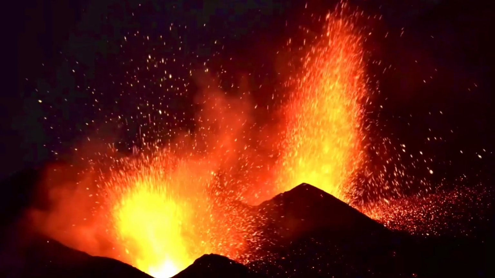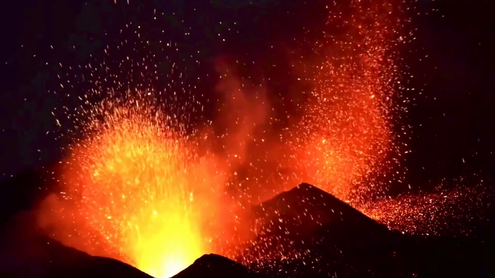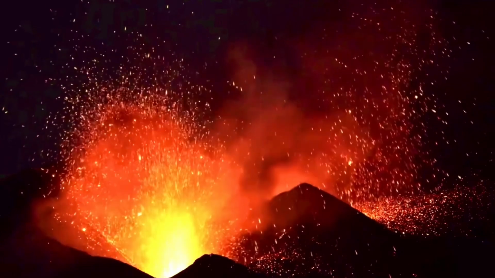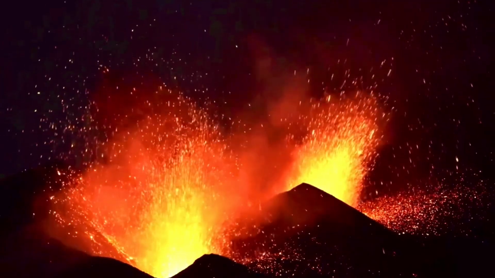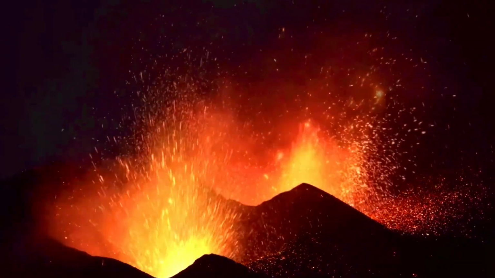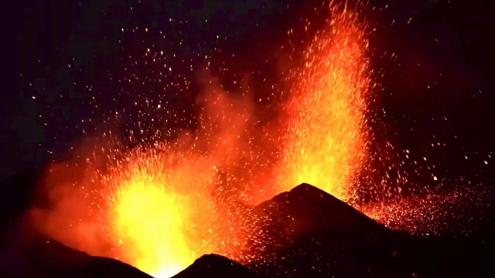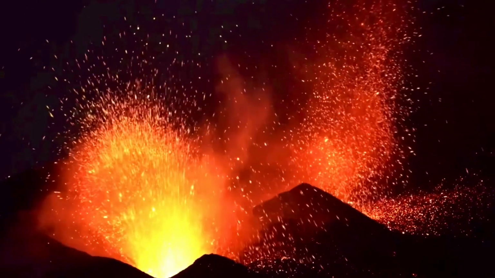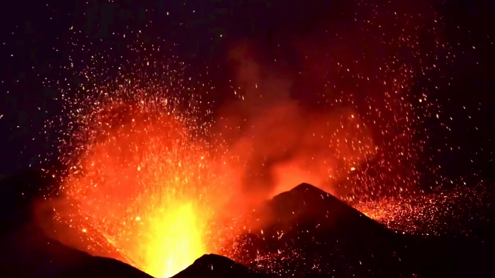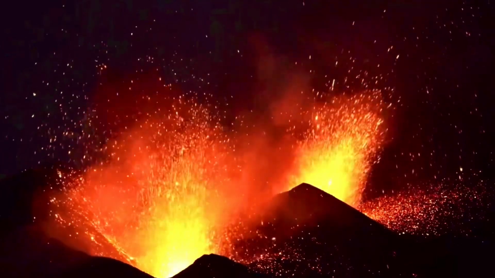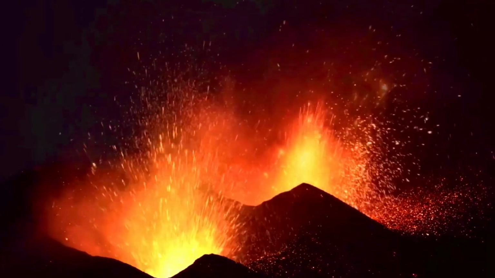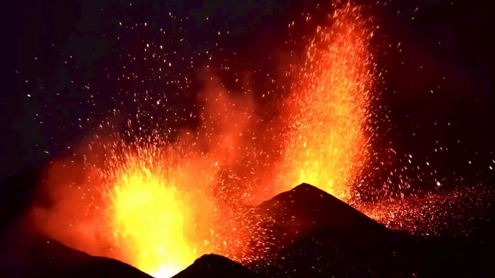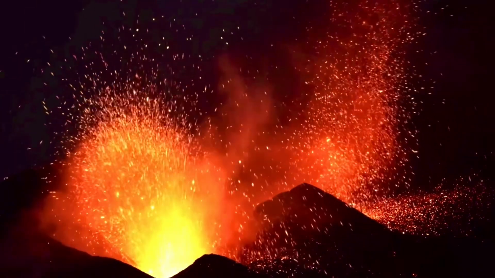Volcanic ash is another major hazard. During an explosive eruption, volcanic ash can be ejected high into the atmosphere and carried over long distances by wind. When the ash falls back to the ground, it can blanket large areas, disrupting transportation, damaging buildings, and posing serious health risks to humans and animals.